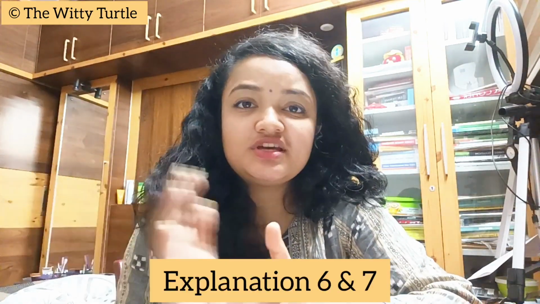Now coming to explanation number 6 and 7, these two explanations are quite similar. So explanation number 6 says that whenever one capital asset is being transferred by a holding company to its subsidiary company, or by a subsidiary company to its holding company, the actual cost of the asset will be considered as the amount: if the transferor company would not have transferred it, then what would be the cost in the hands of the transferor company? That will be known as your cost in the hands of the transferee company.